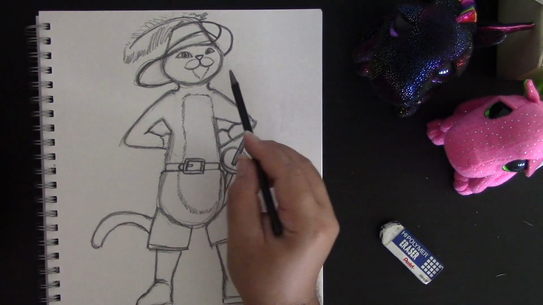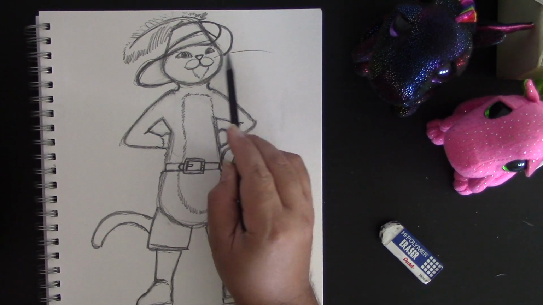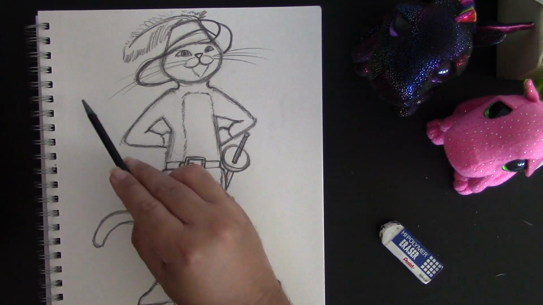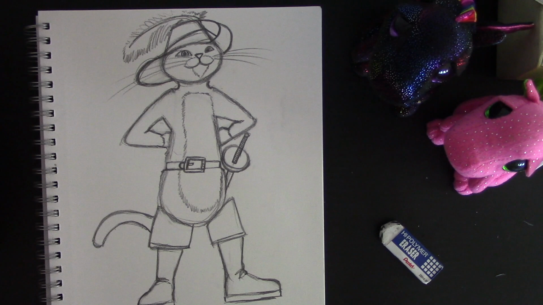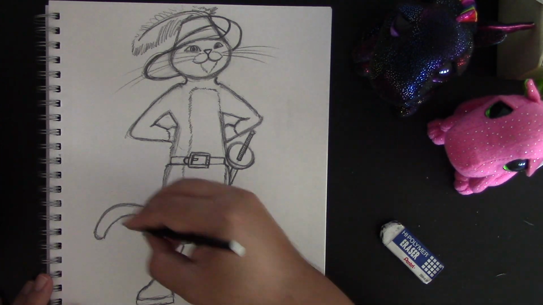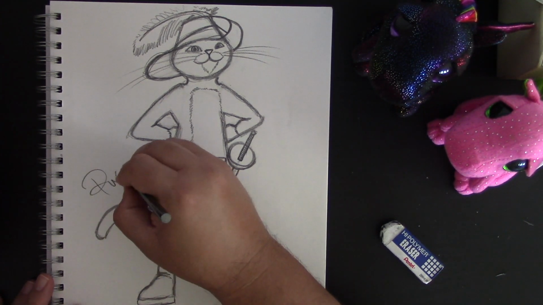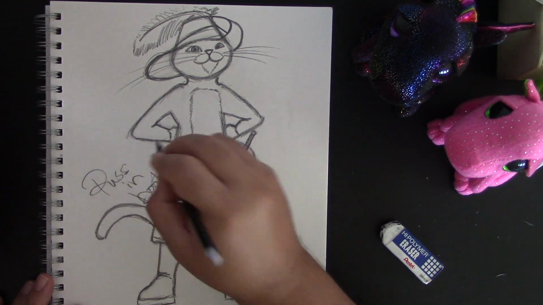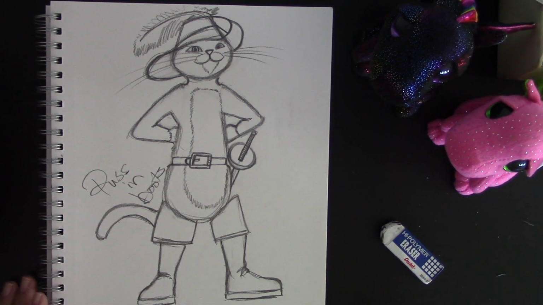And then finally put some whiskers coming off of the face. And that's it. This character is Puss in Boots. Puss in Boots.